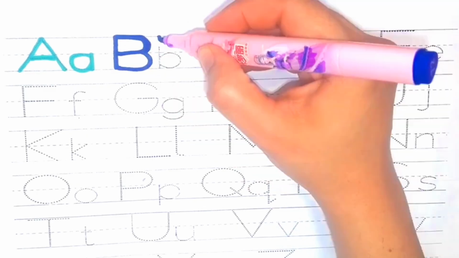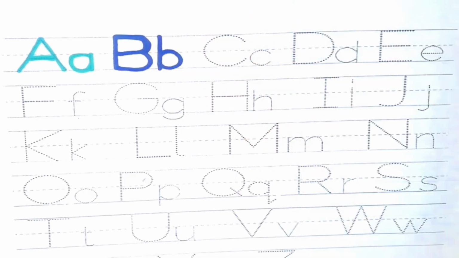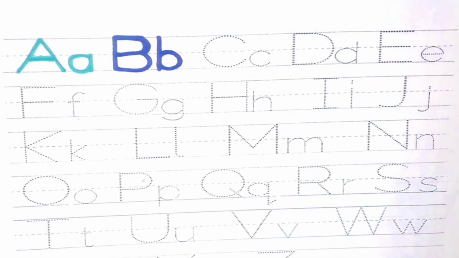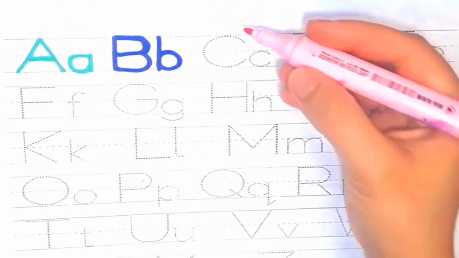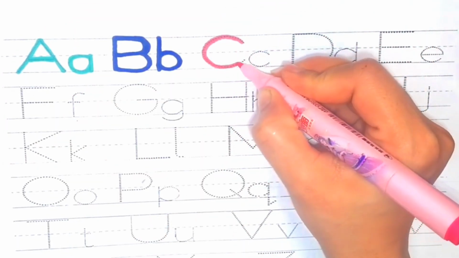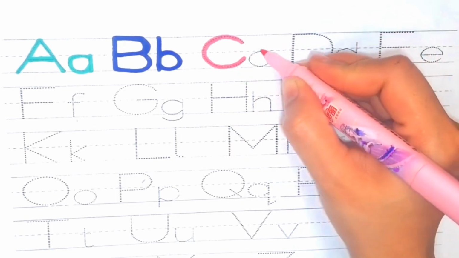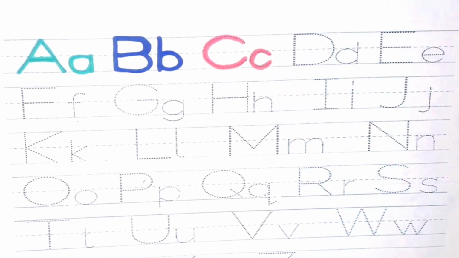Capital B, small b. B for butterfly. Capital C, small c. C for cat.